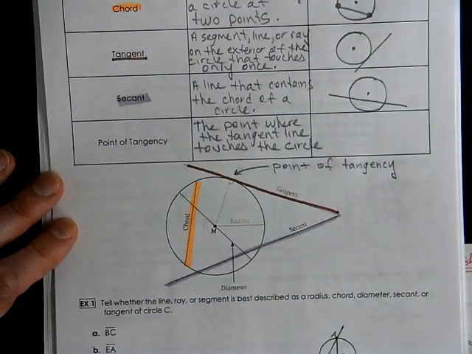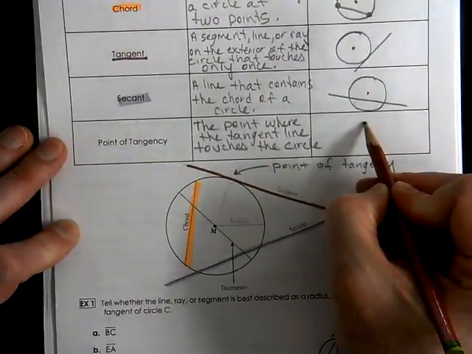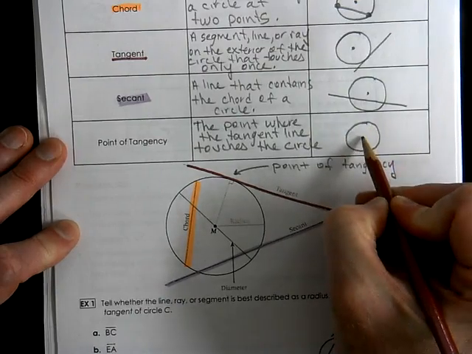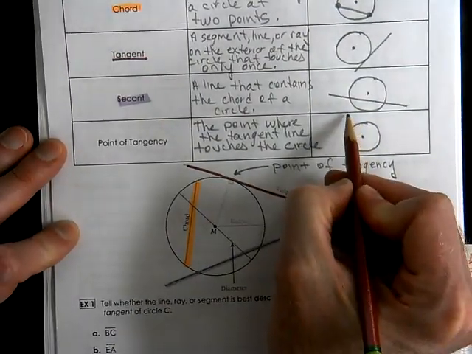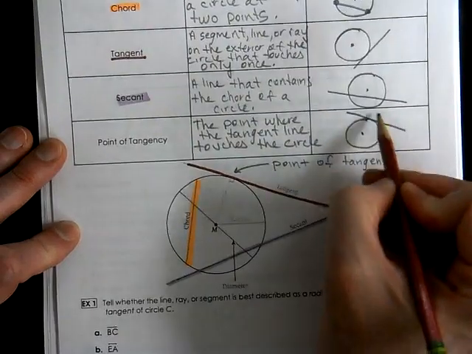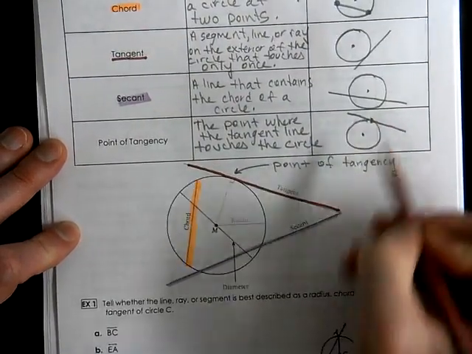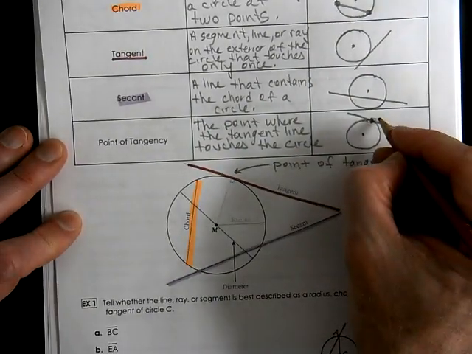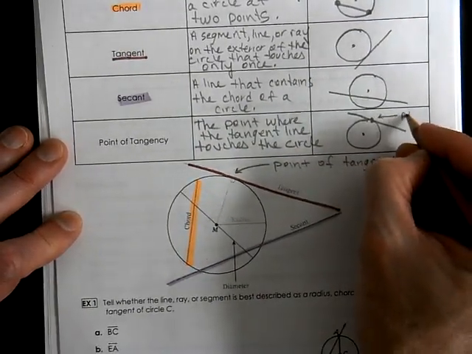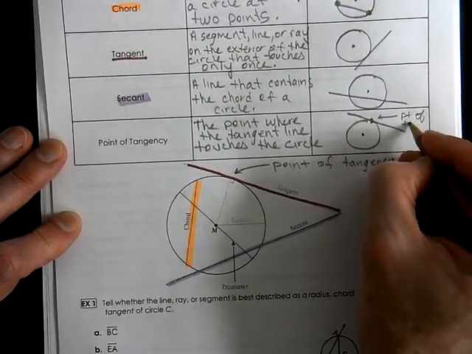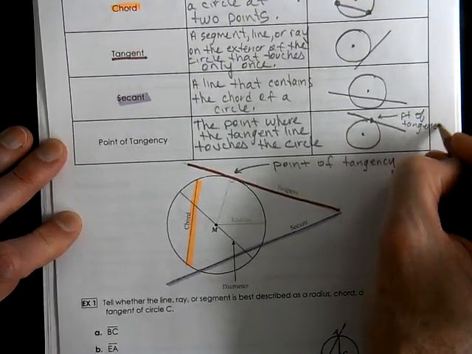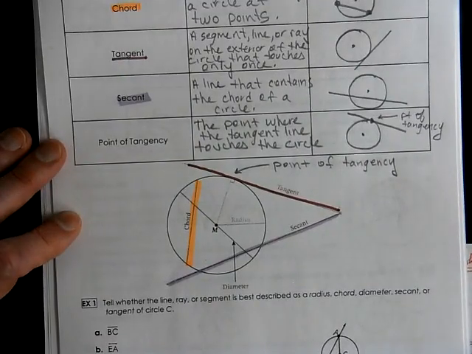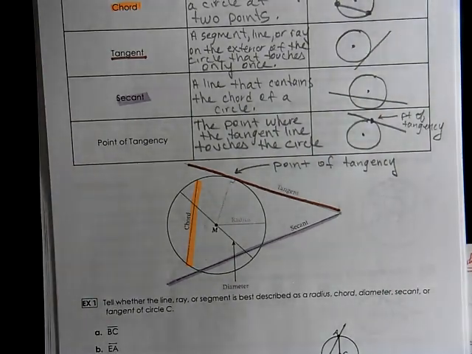The point where the tangent line touches the circle. So if we have a circle and a tangent, that's going to touch right at that one spot that the tangent line touches. So this is your point of tangency. And we could color code that too, I imagine.